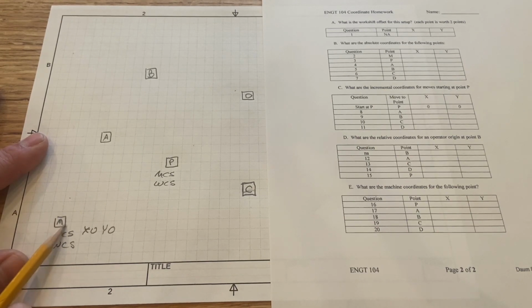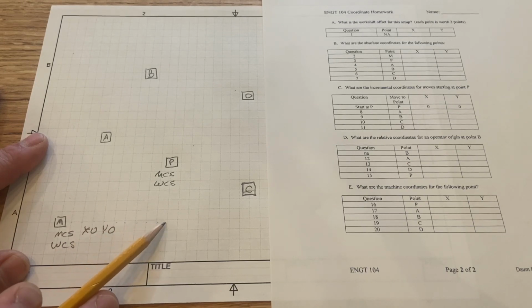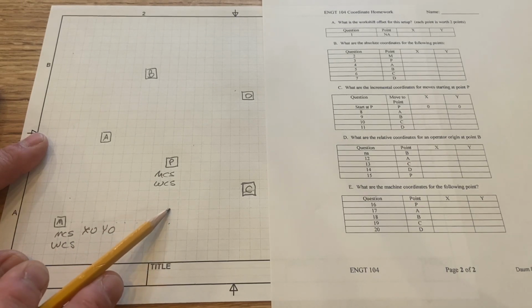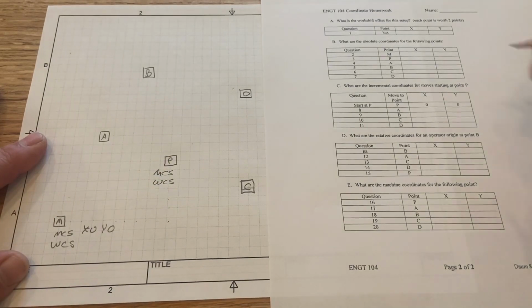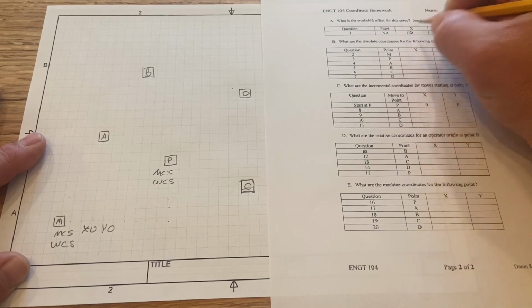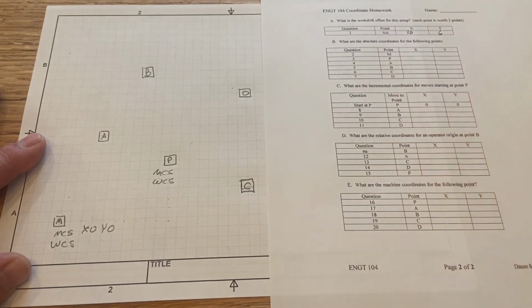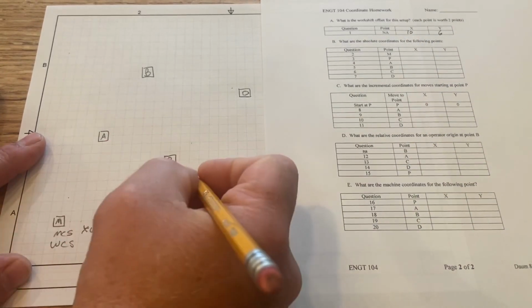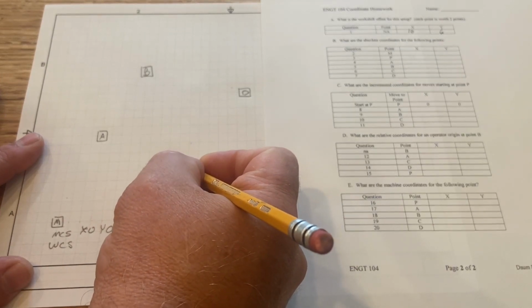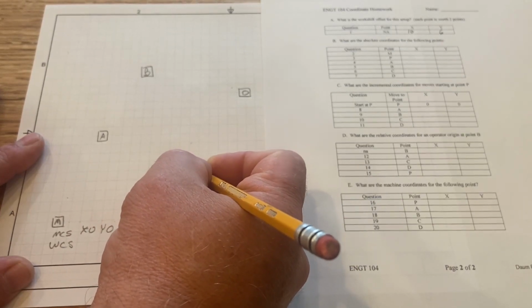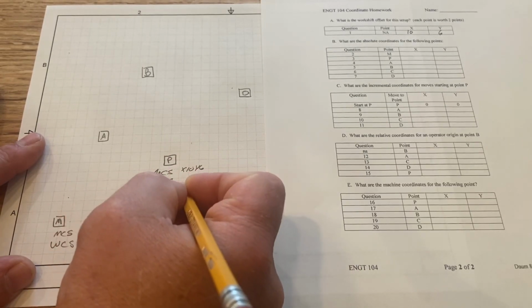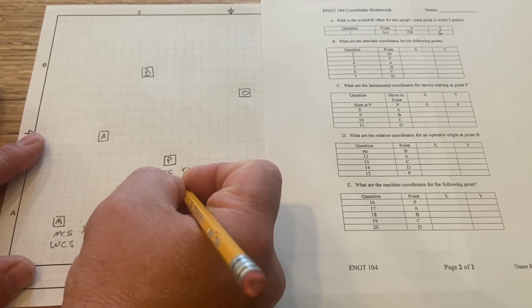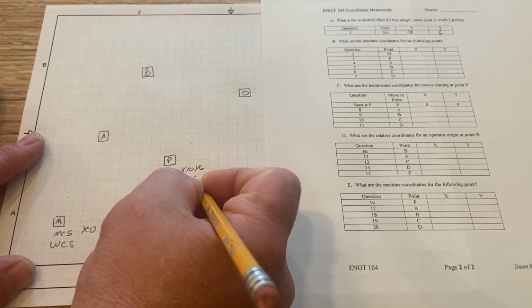So we're going to count over. This is 1, 2, 3, 4, 5, 6, 7, 8, 9, 10 in the X, and 1, 2, 3, 4, 5, 6 in the Y. So here we are, X of 10, Y of 6. And in my machine coordinate, I'm going to place this X10, Y6. Now my work coordinate system right here is X0, Y0.